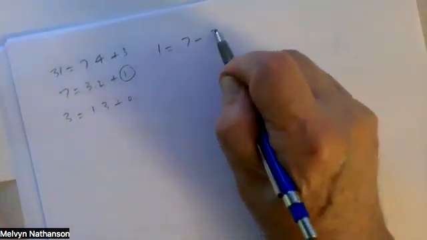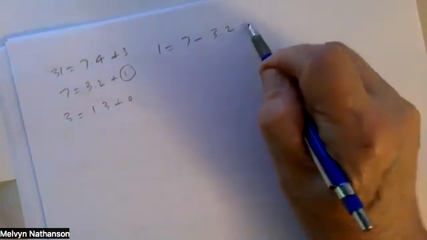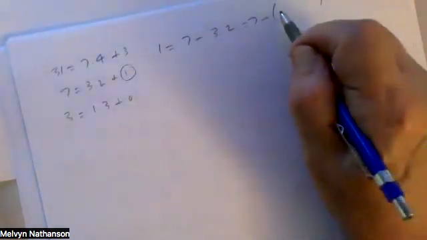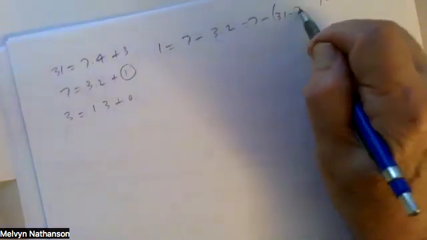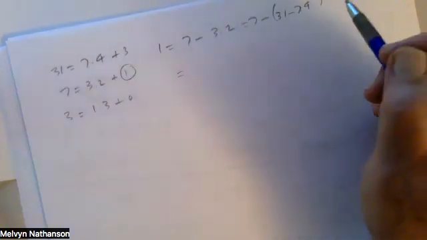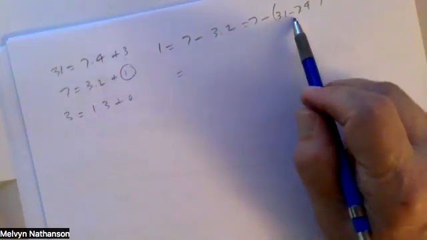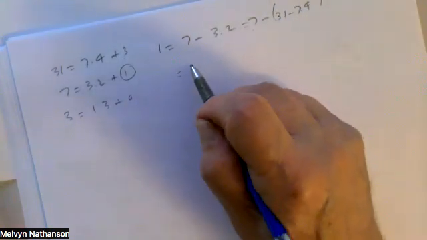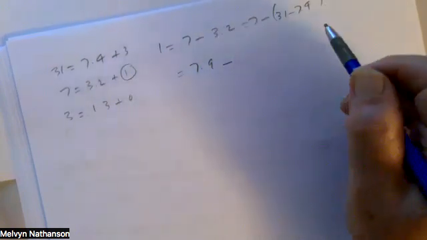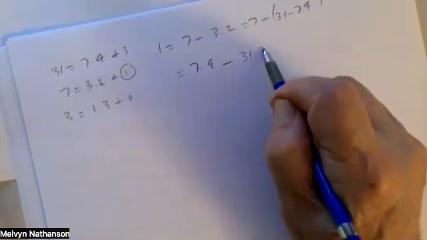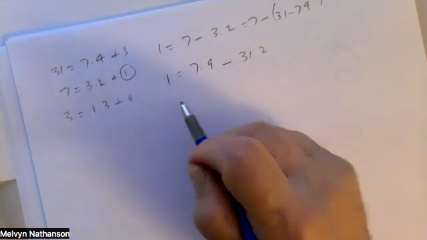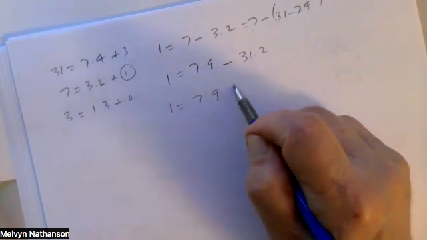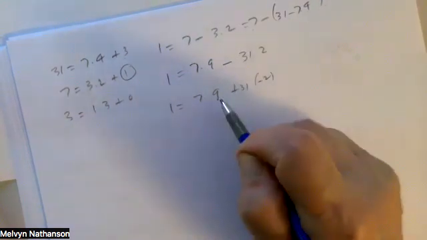1 is 7 minus 3 times 2. But 3 you can write as 31 minus 7 times 4. So what is this? You have 7 plus 8 times 7. So you have 7 times 9 minus 31 times 2. So 1 is 7 times 9 plus 31 times minus 2.